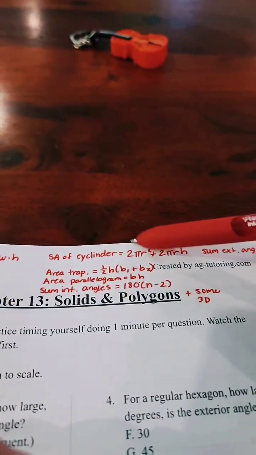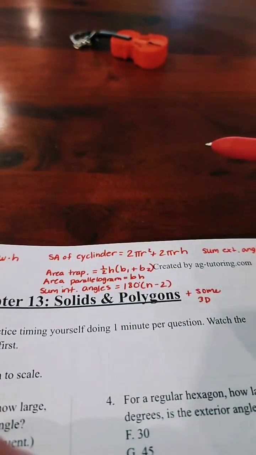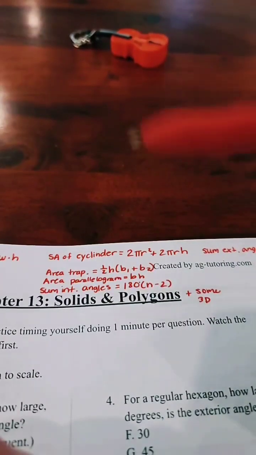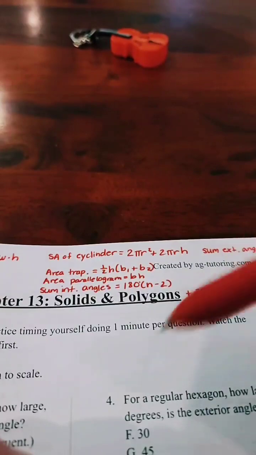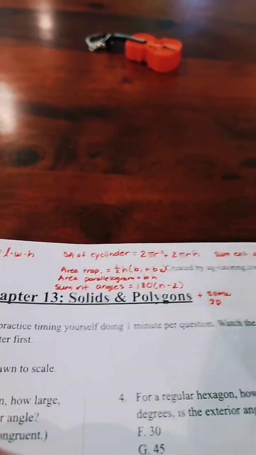And then over here we have the surface area of a cylinder. That's a special formula. For everything else, it's in the name, surface area. You find the area of each of the surfaces, like the area of the top face, the bottom, the sides, and then add them all up. That's the area of all the surfaces, surface area.